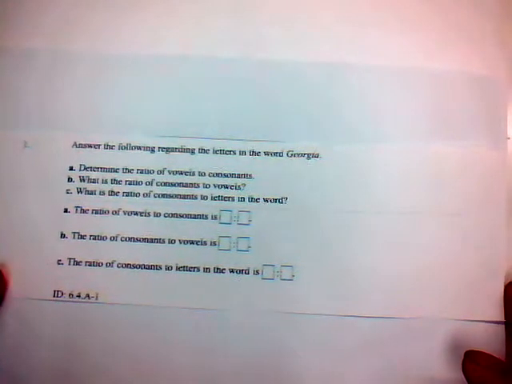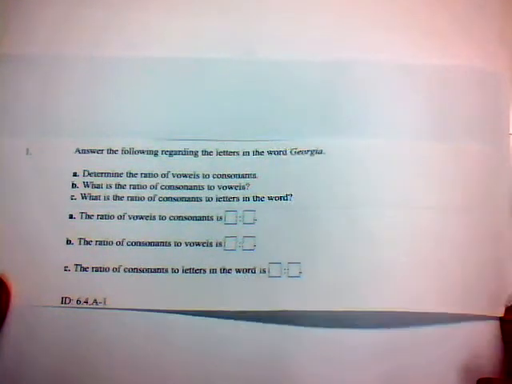We go over the homework problems in section 6.4. In this case here, we're going to answer the following regarding the letters in the word Georgia. And there are 3 parts. In A, you want to determine the ratio of vowels to consonants.